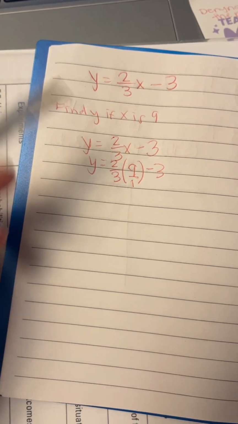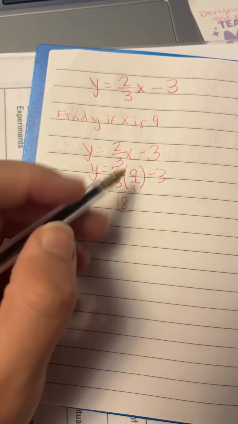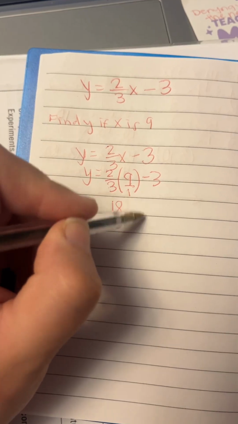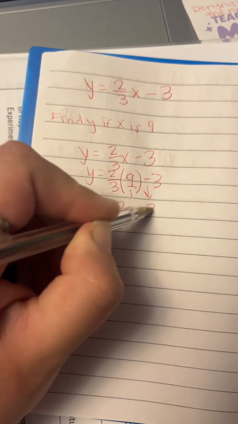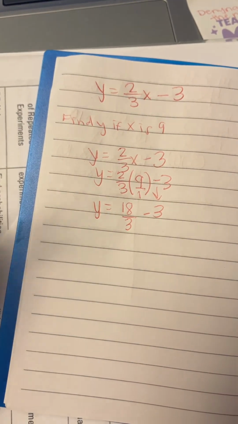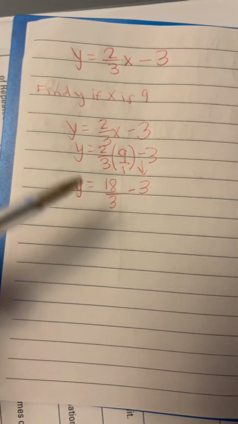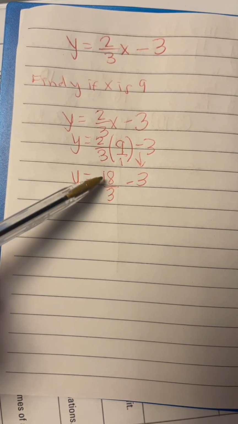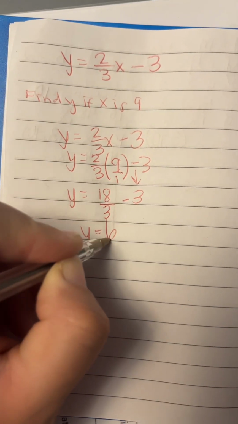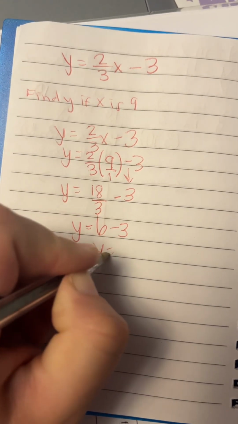2 times 9 is 18. And then 3 times 1 is 3. Don't forget this minus 3. A lot of you are going to forget it. Bring it down. Okay, minus 3. So y is going to be equal to 18 over 3 minus 3. Okay, well, 18 over 3 can be simplified. 18 over 3 is the same as 18 divided by 3, which is 6. So y equals 6 minus 3. So final answer here, y equals 3.